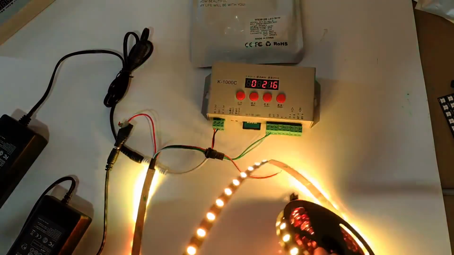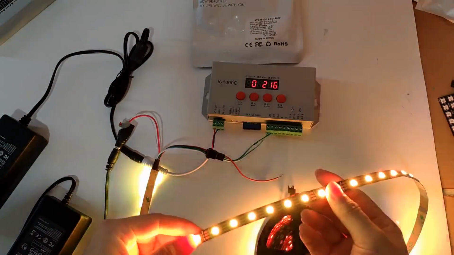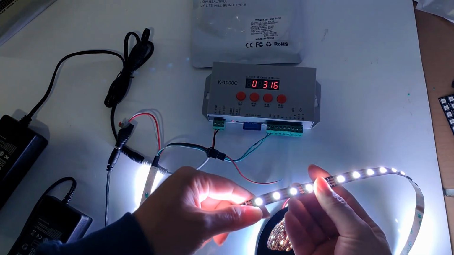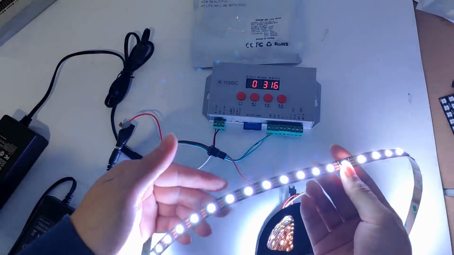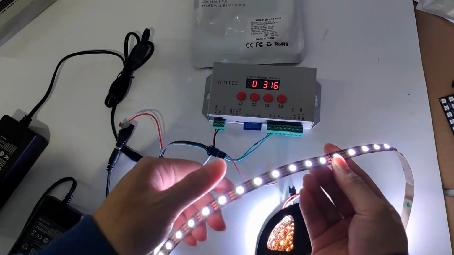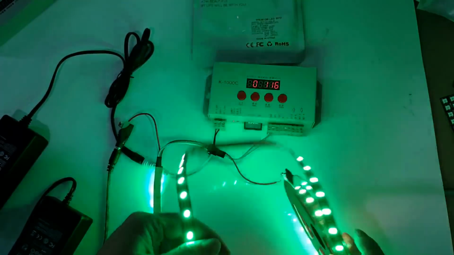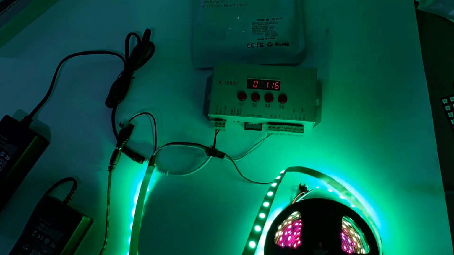This is the second lighting effect. And this one is the Snow Girl lighting effect. It's the first lighting effect.